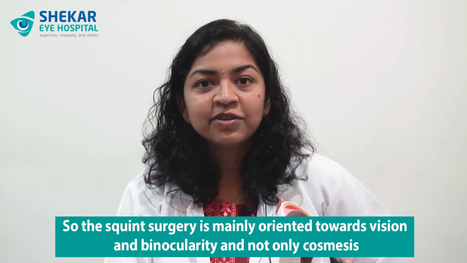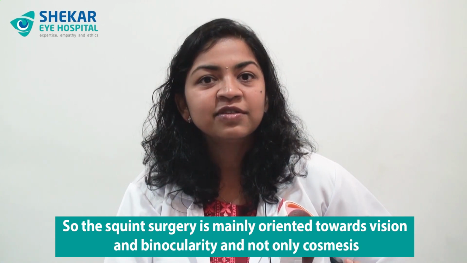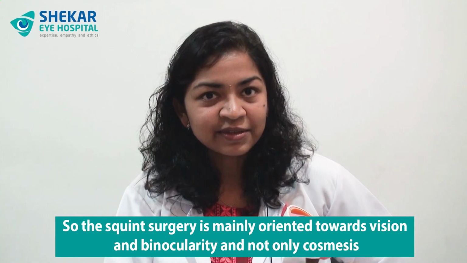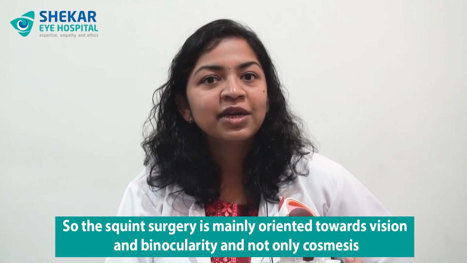Squints can be corrected surgically under general anesthesia, and if it is a large angle, it can be done as early as 1 to 1.5 years of age. So the squint surgery is mainly oriented towards vision and binocularity, and not only cosmesis, and hence it is important to get it done at an early age.